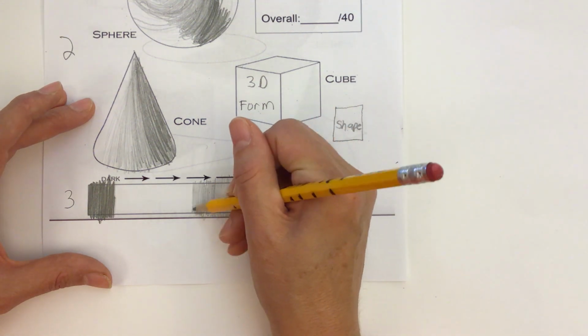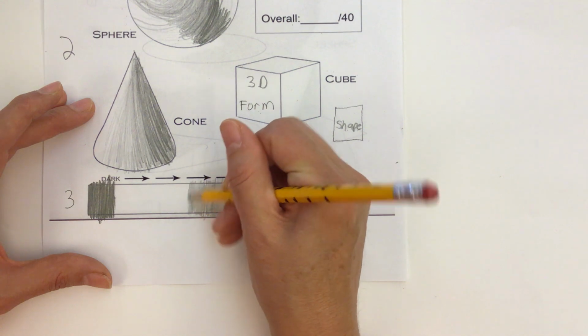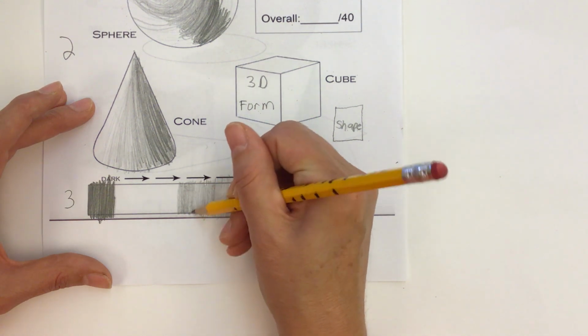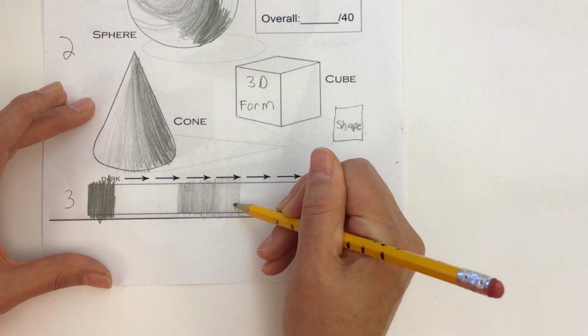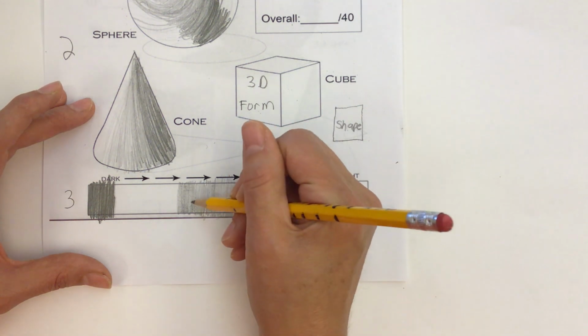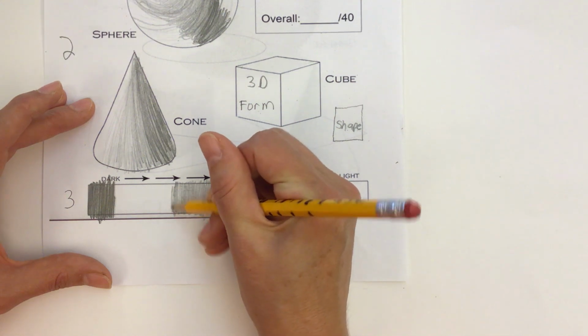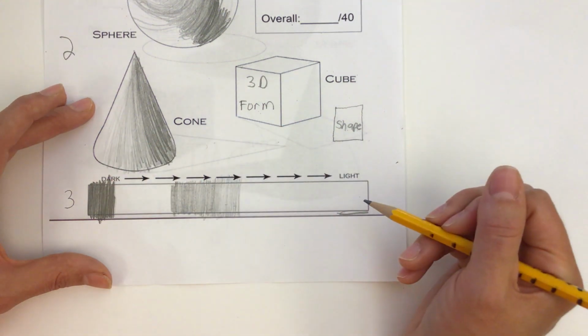And I'm gonna slowly get a little bit darker. I hope you guys can see it on the camera. Okay? So here's one value, a little bit darker, a little bit darker. The next one's gonna be even, hopefully a little bit darker, right? Until I get all the way down there, all right?